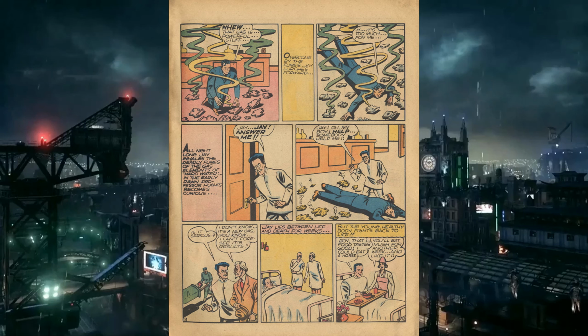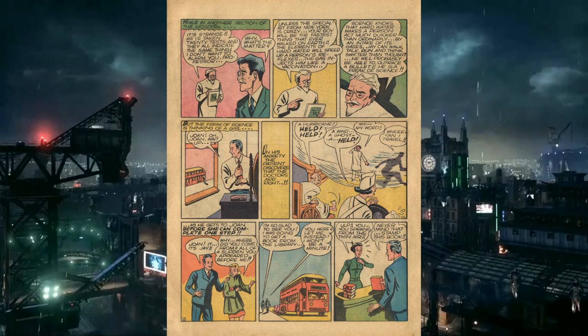Anyways, Jay wakes up, and then the doctors explain hard water. You want to try and decipher what he says here, Uncle Chris? No, because I don't get it. I'm going to have to read you the entire panel because I don't understand. The elements of hard water will speed up a person's reflexes. The gas injects him like a vaccination, and that's how he got his powers? Yeah. Science knows that hard water makes a person act much quicker. Then ordinary. What's so hard to get out of that?